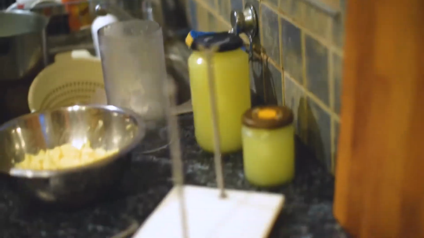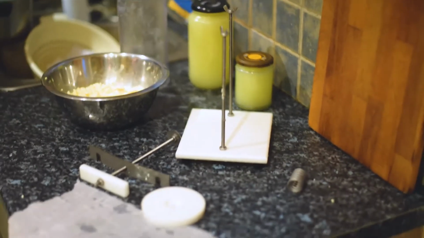I've had this cheese press for nearly a decade, and I got it when I lived in a smallish apartment, and it has the great advantage of not taking up much space.